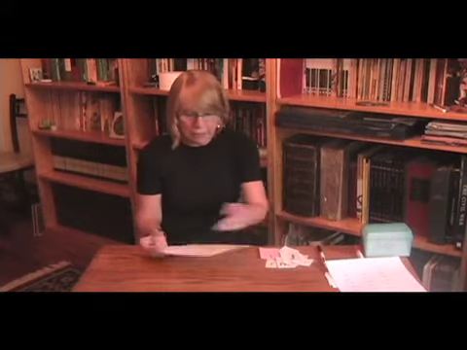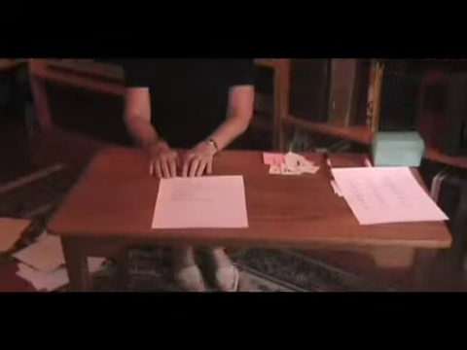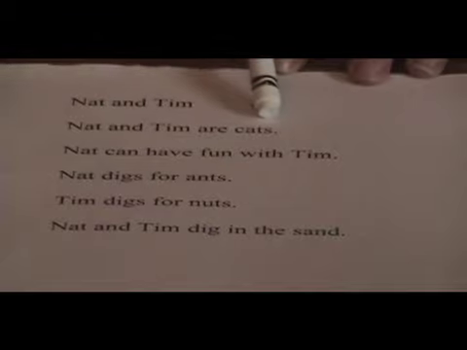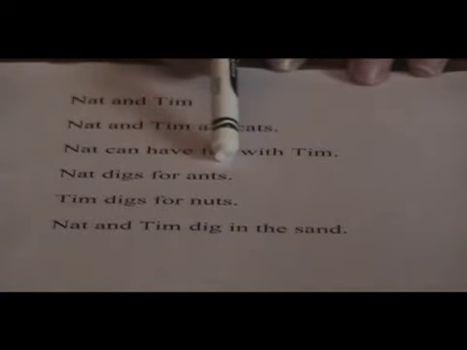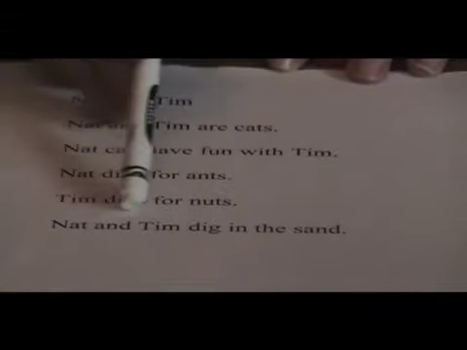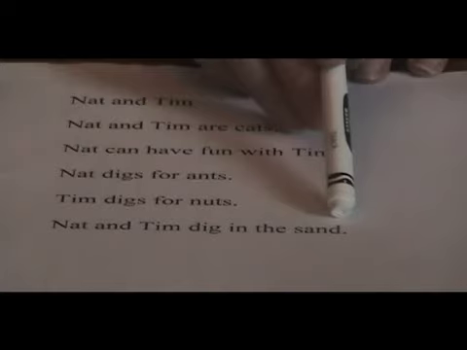Using all the letters and sounds that we've learned to read a phonetically controlled story. So we'll do a close-up on this. Nat and Tim, that's the title. Nat and Tim are cats. Nat can have fun with Tim. Nat digs for ants. Tim digs for nuts. Nat and Tim dig in the sand. And there's our phonetically controlled story.